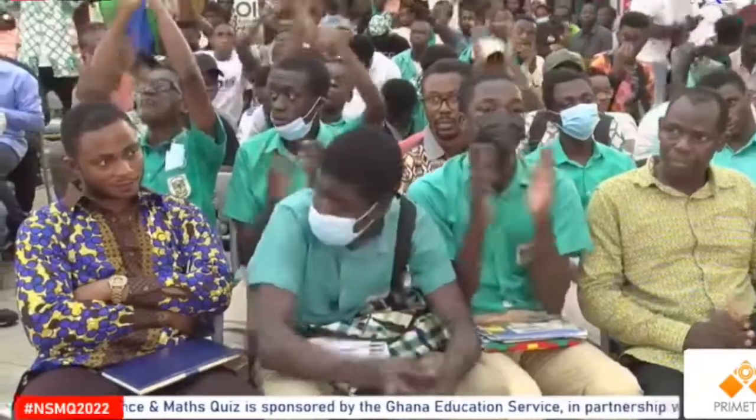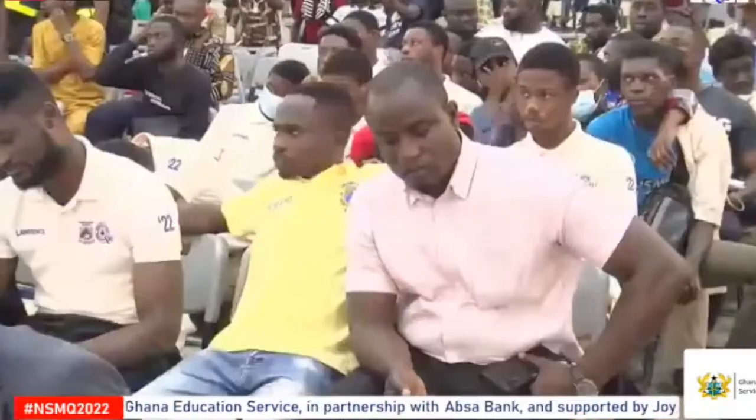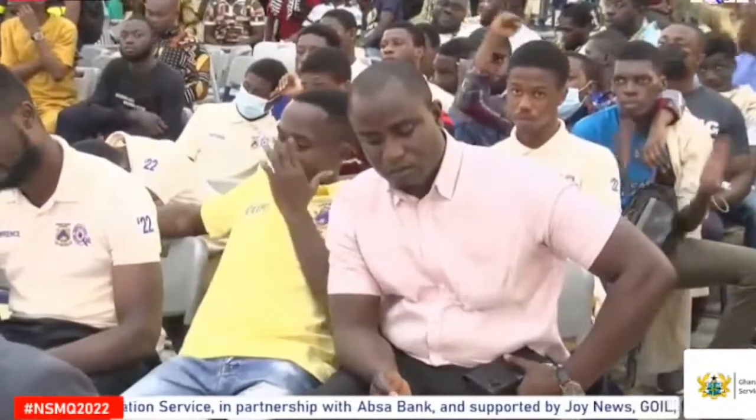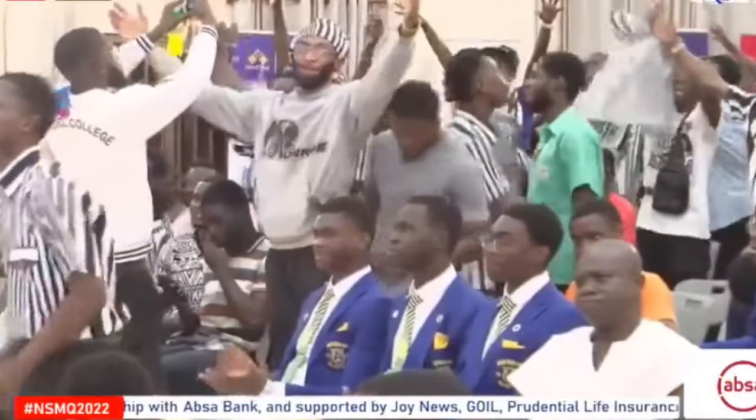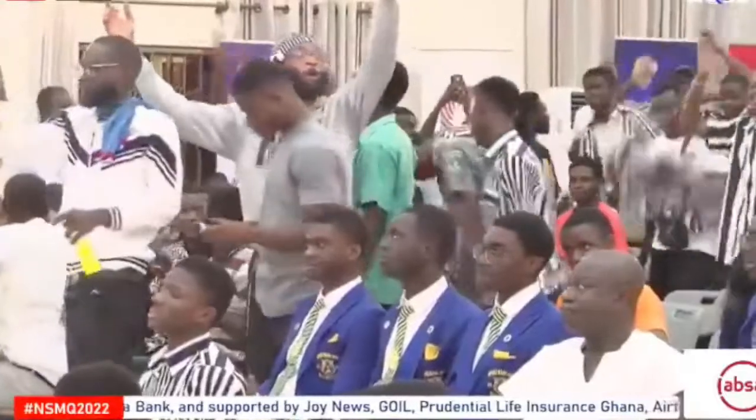At the end of the contest, here are the final scores. St. Augustine's College has 22 points. Opoku Ware School has 33 points. Adisadel College has 45 points.